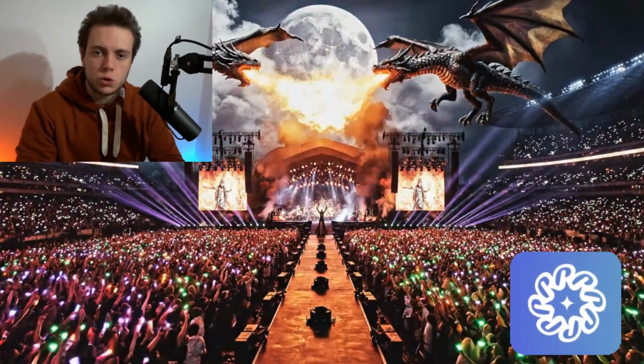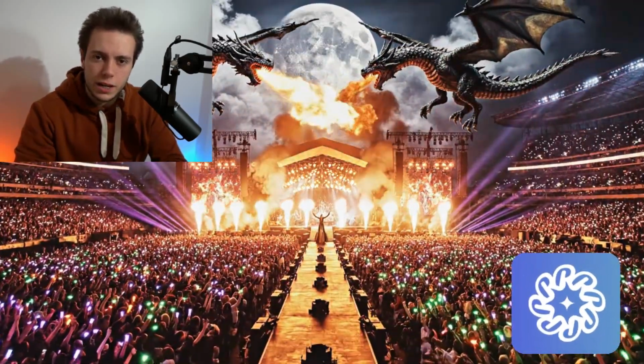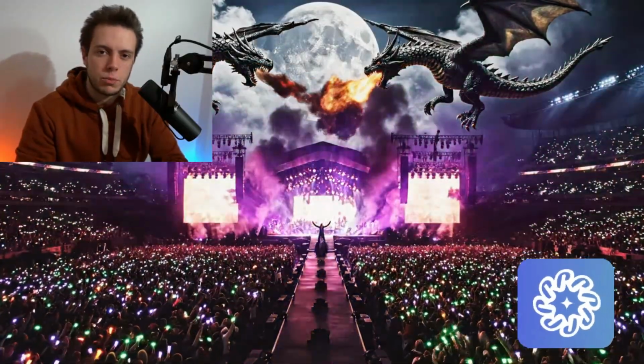Alright, today we'll be exploring Rita AI, a comprehensive tool with numerous LLMs integrated into its platform for chatting, generating images, videos, and even audio.